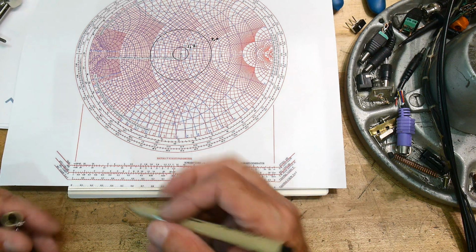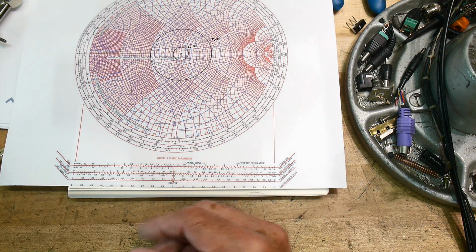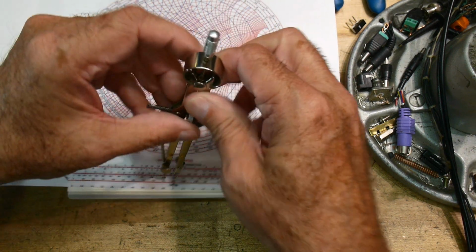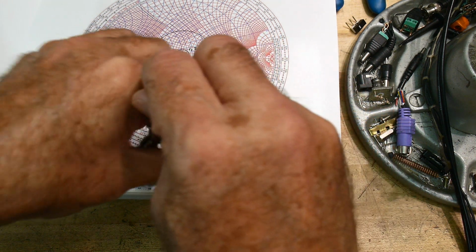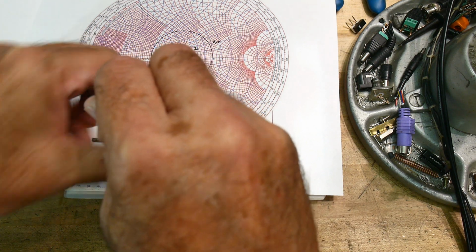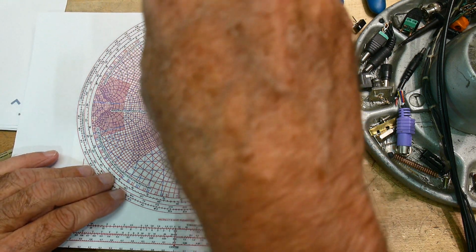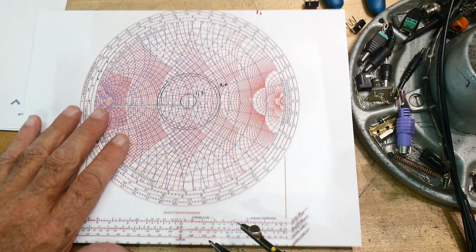Now, if we wanted to have a particular, let's say, return loss, we wanted a return loss of 10 dB. All right, we would go here, and we would do a return loss of 10 dB, which is here, and then we get to draw a circle. So now we have a 10 dB one, and it's pretty close to 2.0.